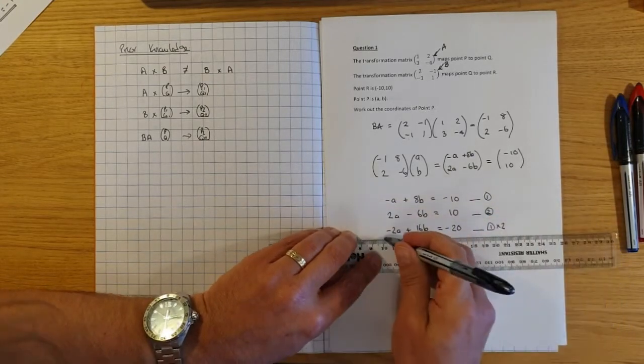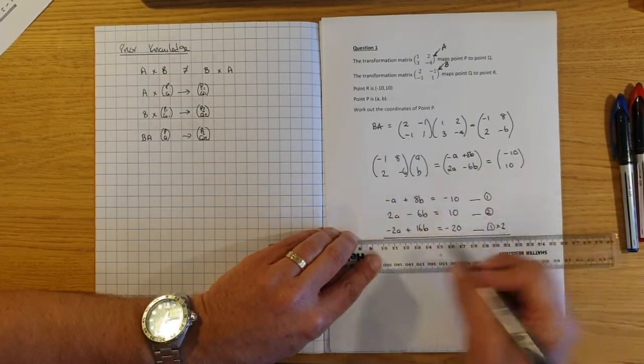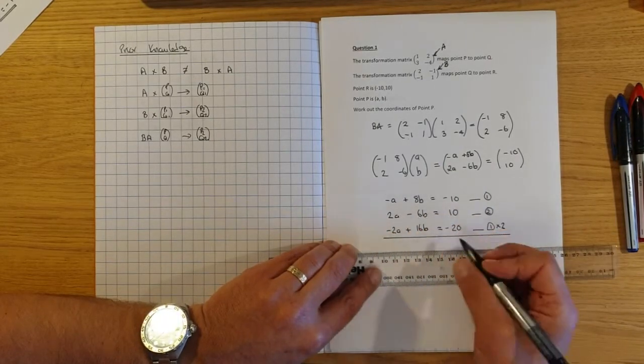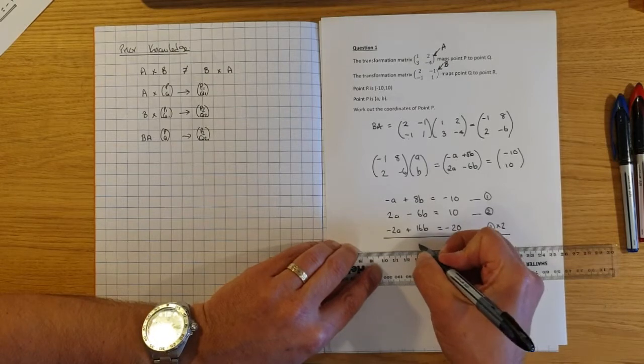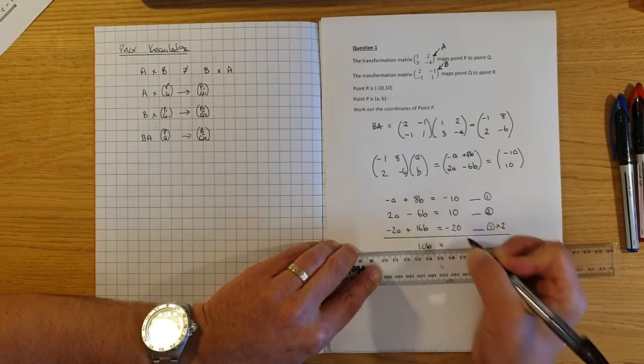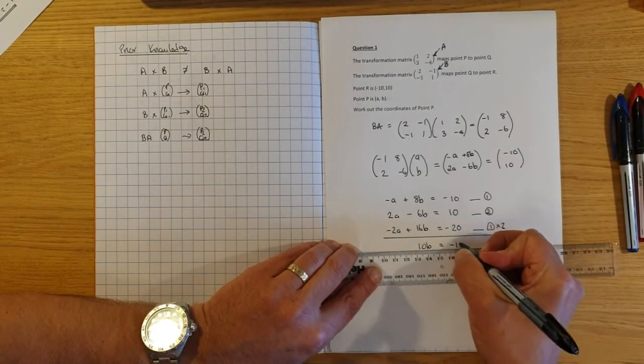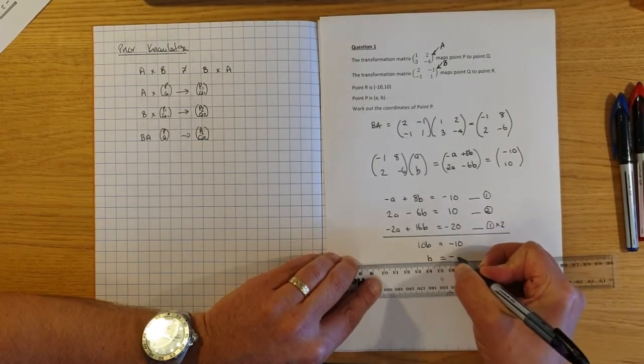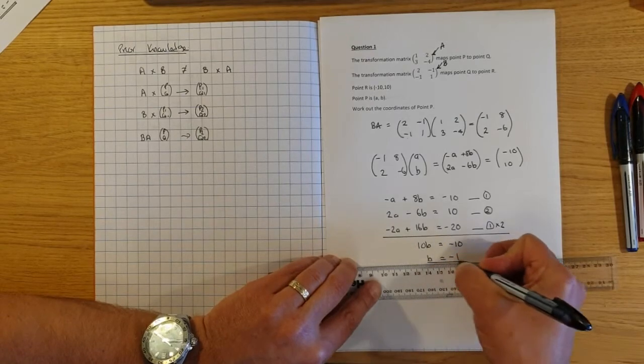I could then add these two lines together. This will get rid of my A's. Minus 6B plus 16B gives me 10B. 10 plus minus 20 gives me minus 10. Dividing through by 10, therefore B is minus 1.